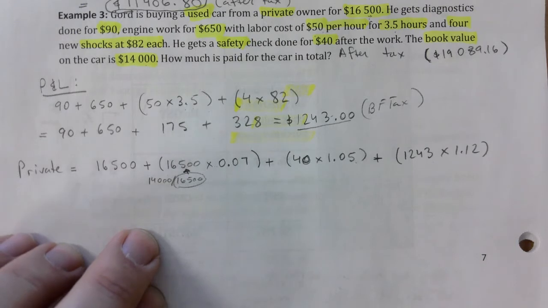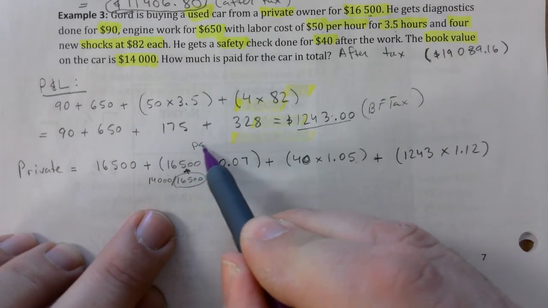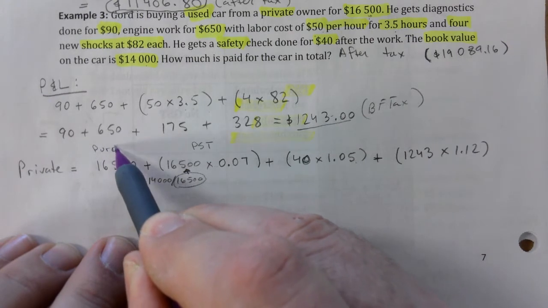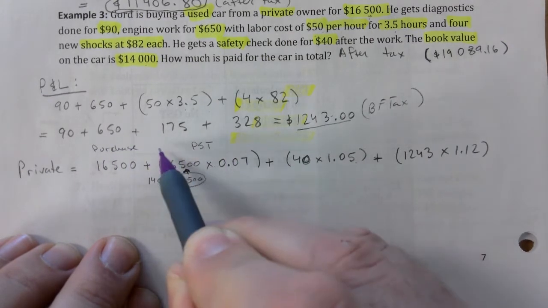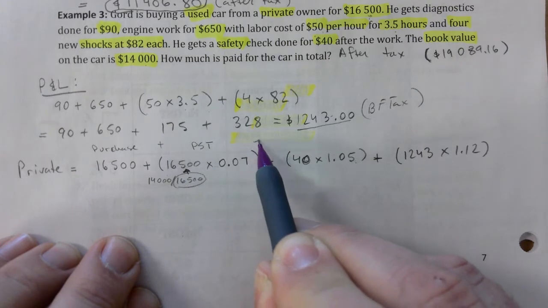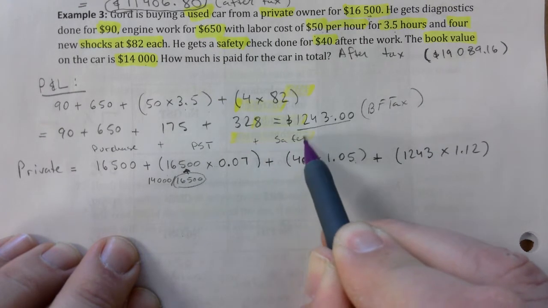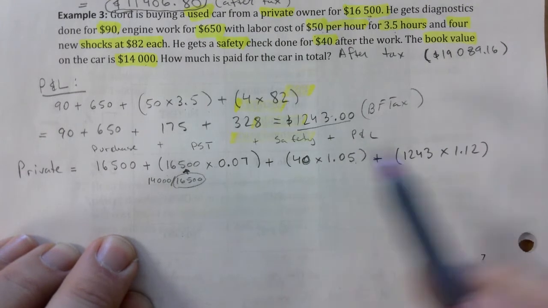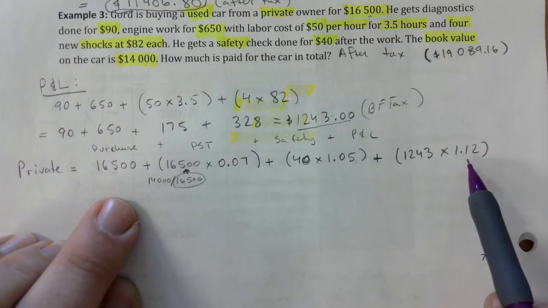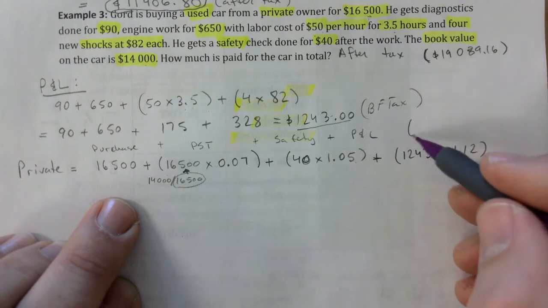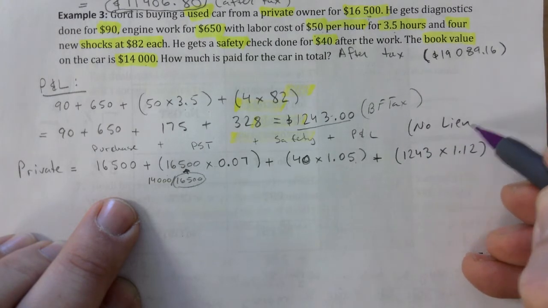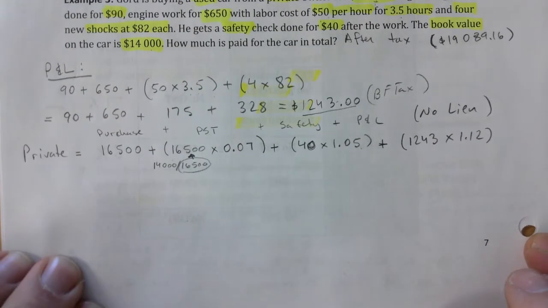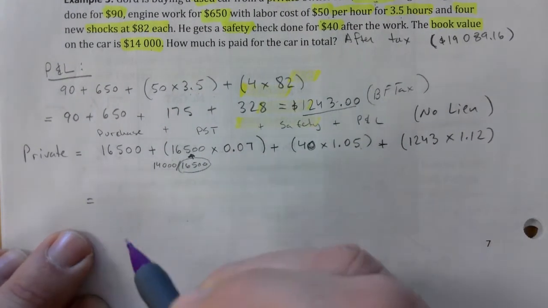Okay. So this is the PST calculation. This is the purchase price, plus PST, plus safety, plus parts and labor. That's essentially how this goes. And there's no lien. Okay, so it's just not mentioned, so we kind of forget about it.